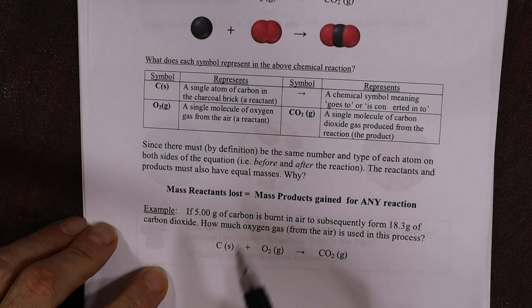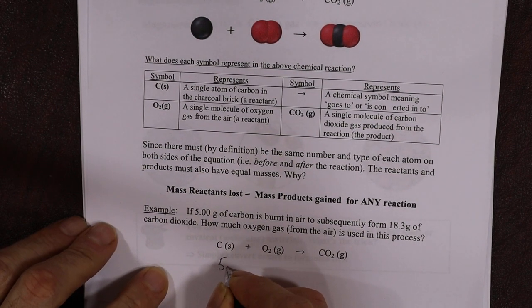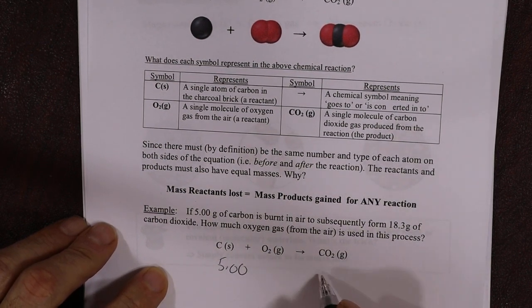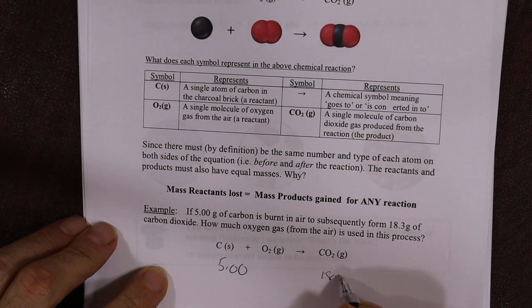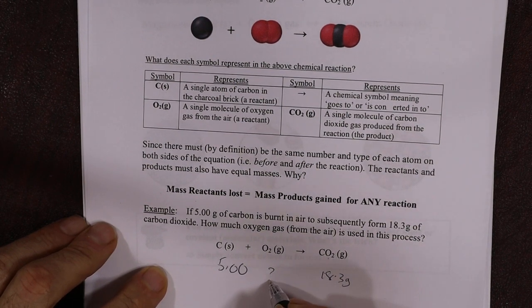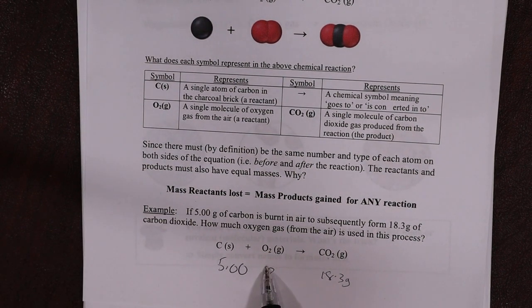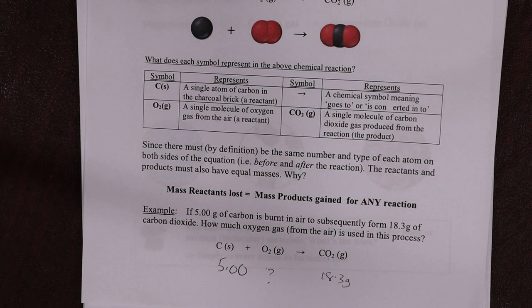If I've got 5 grams of carbon, and I end up with 18.3 grams of CO2, what mass of O2 was formed? Real simple, think about it. Remember, you have the power of the pause button. You can do that, right? So pause it and then answer that question, okay?